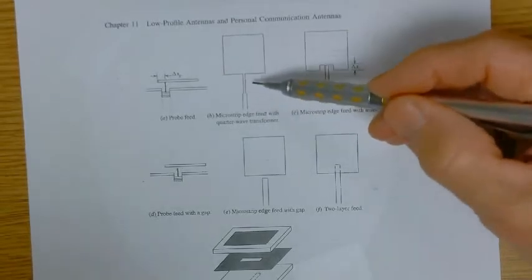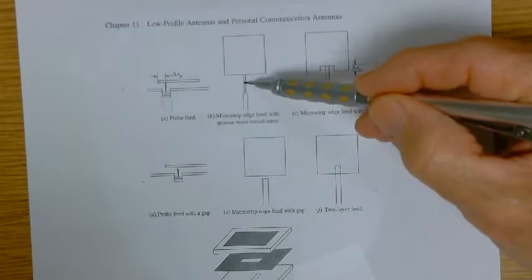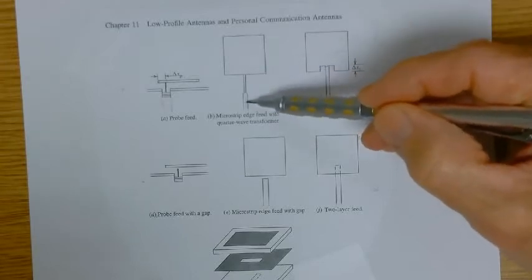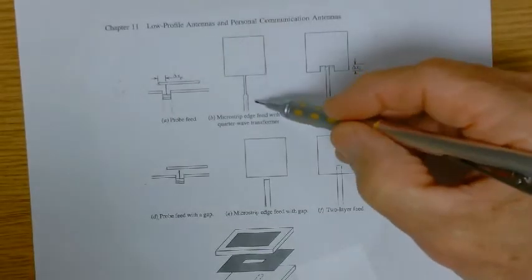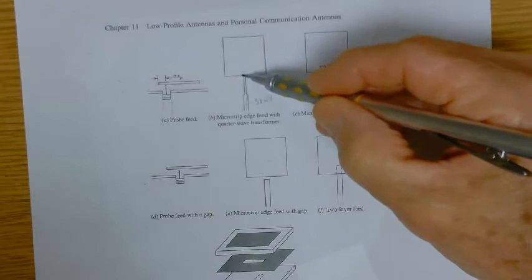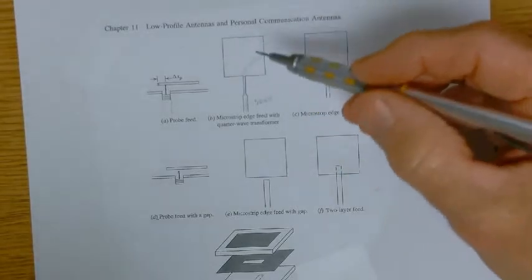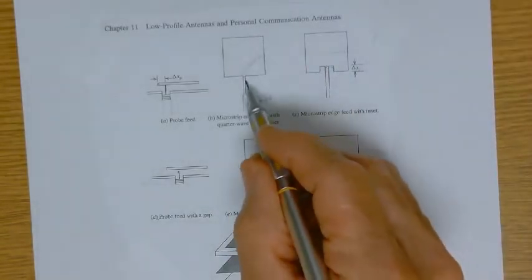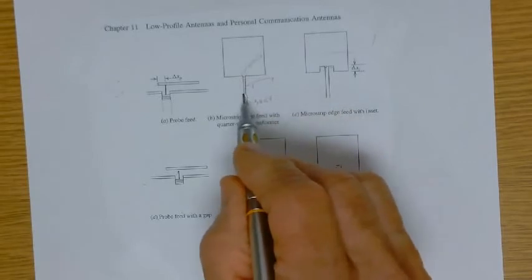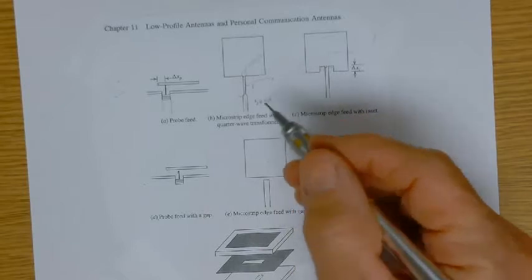The other thing we can do is here is one length of transmission line. Here is another. Here's your standard transmission line. Maybe that's 50 ohms, and maybe looking into the patch is 100 ohms. I'm just making this up. And so we could use a quarter wave transformer. This length from here to here would be lambda over 4. Recall quarter wave transformers from T-line theory.